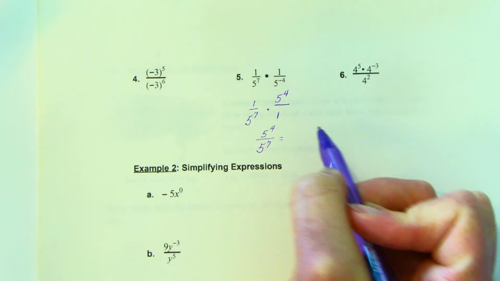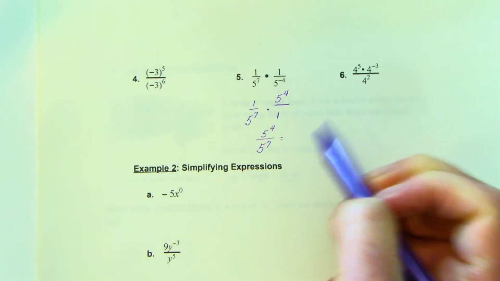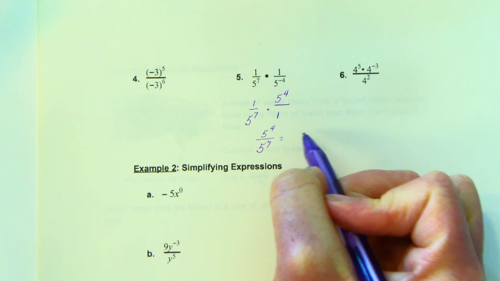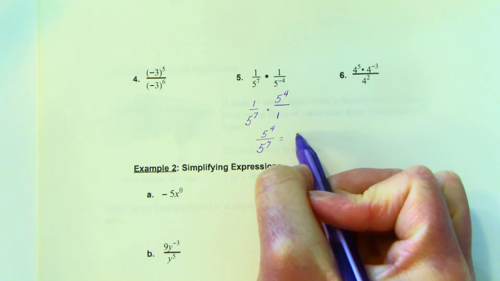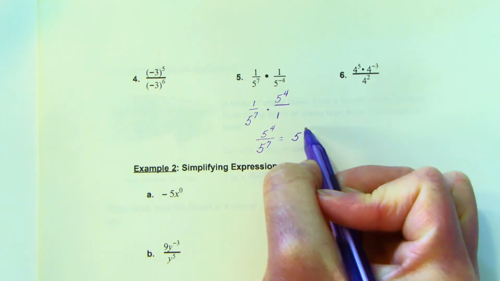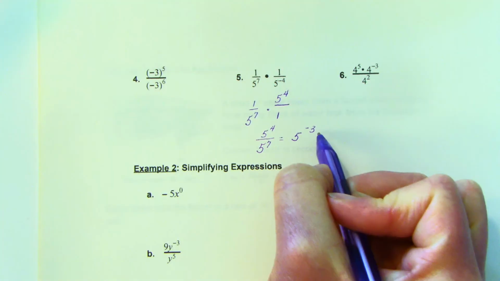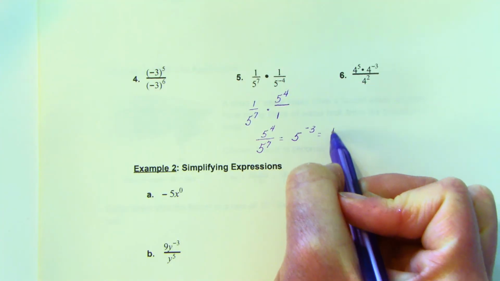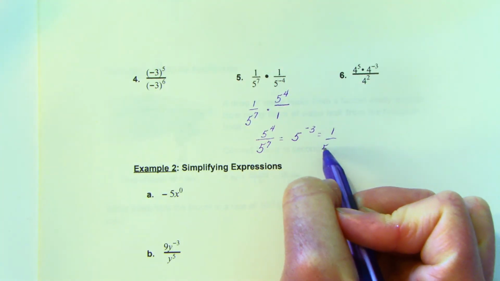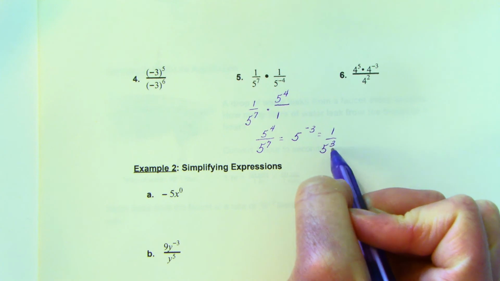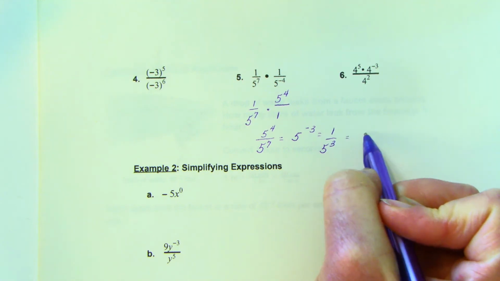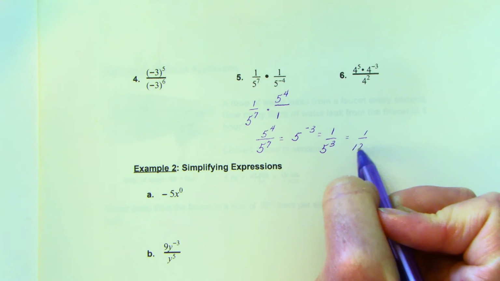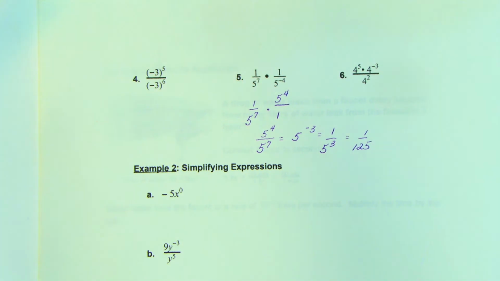And then I think it's easier to cross cancel. It's kind of like we're doing and then undoing. You'll have 5 to the 4 minus 7 is negative 3, which then flips over and is 1 over 5 to the 3rd. And then you need to evaluate that, which makes it 1 over 125. I should have let you do that instead of me doing it.